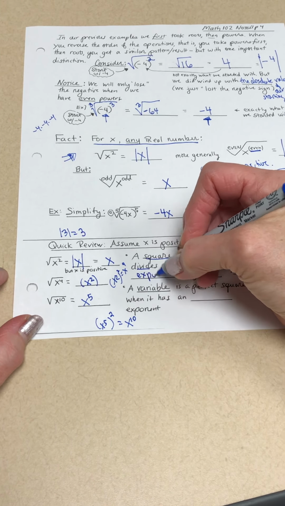I know my exponential rules, power to a power I multiply, so that would need to be an x squared. What's the fourth root of x to the 12th? Again, this is asking, what can I raise to the 4th power to get x to the 12th? That would be x to the 3rd, because power to a power, you multiply exponents. So, what's the pattern? The fourth root is dividing the exponent by 4.